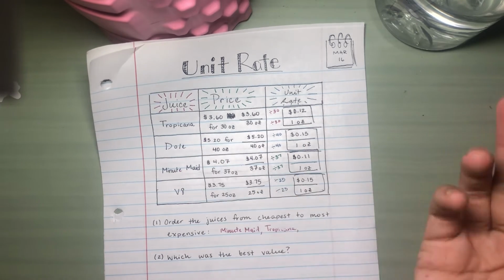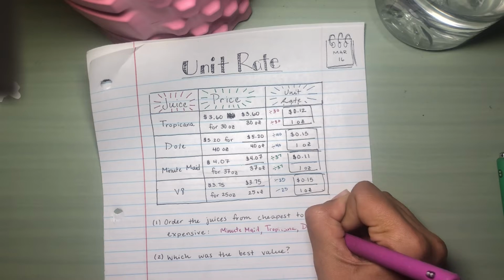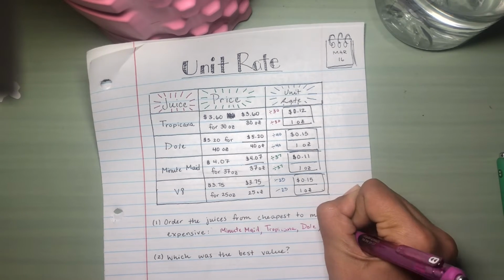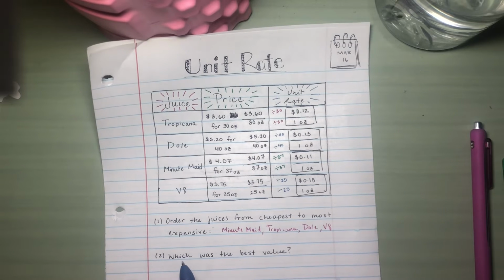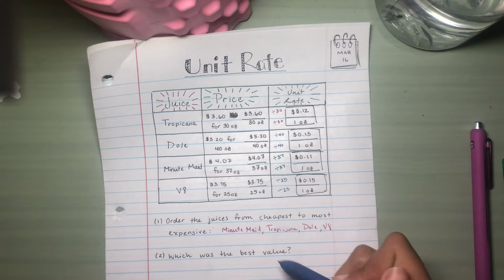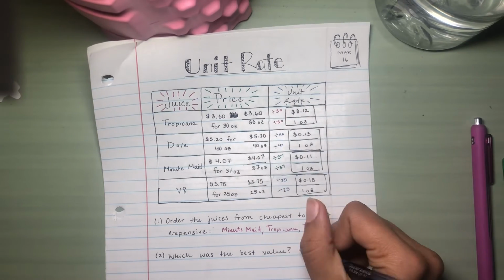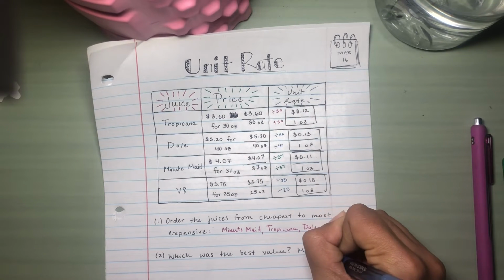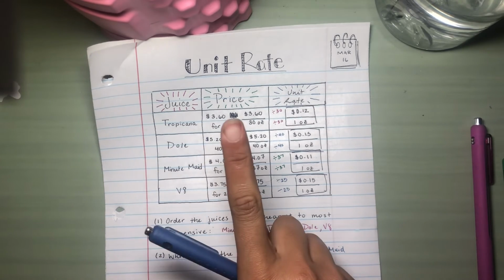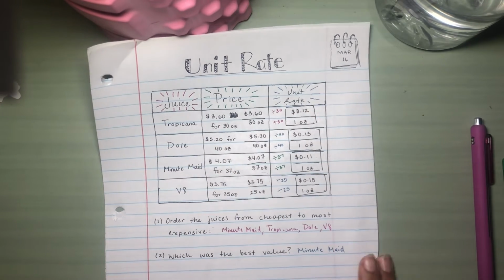The next one was Dole. And then lastly, our most expensive one was V8. Next question asks, which was the best value? Best value means cheapest, right? So, Minute Maid. All right, page 1 of 2 is done.